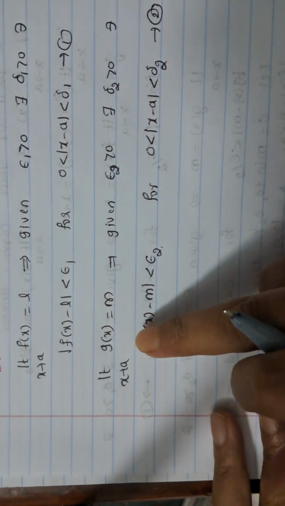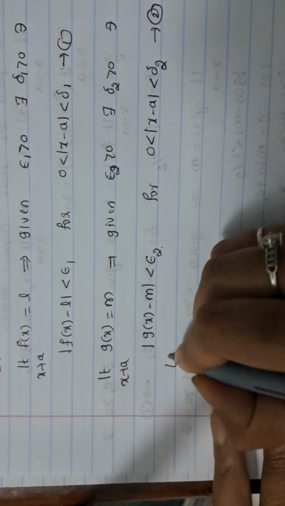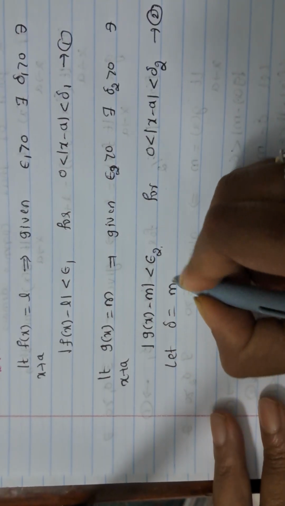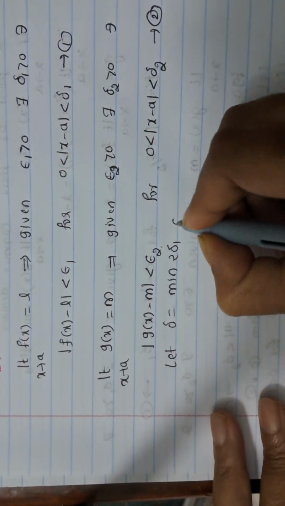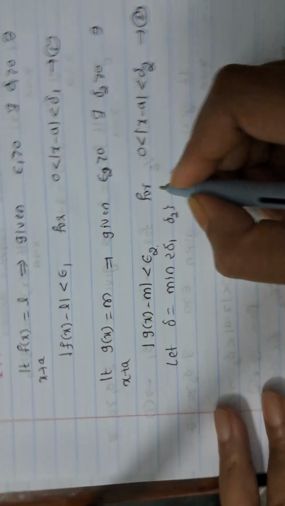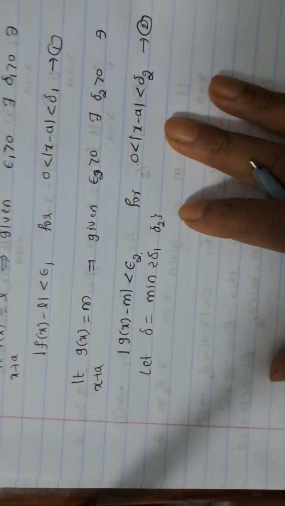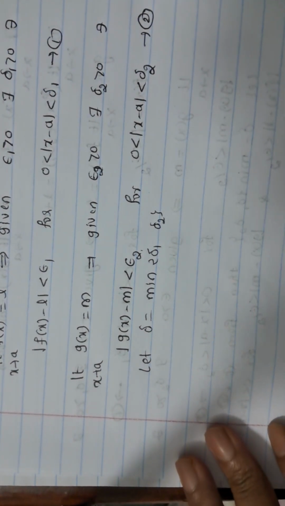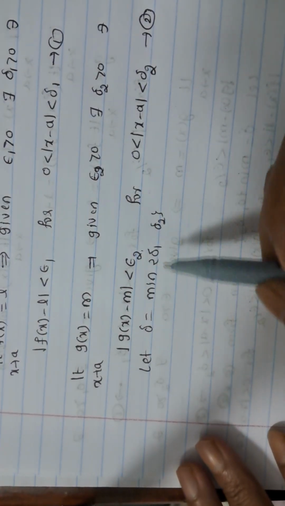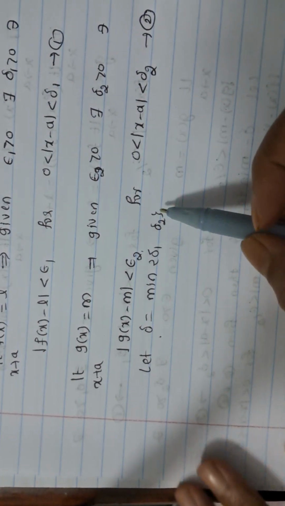Now we will choose our delta. Let us choose our delta as the minimum of delta 1 and delta 2. So now we have taken our delta as the minimum of delta 1 and delta 2.